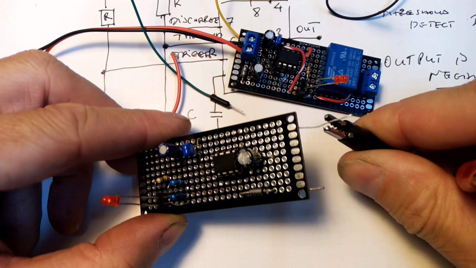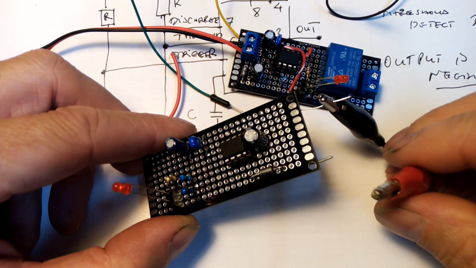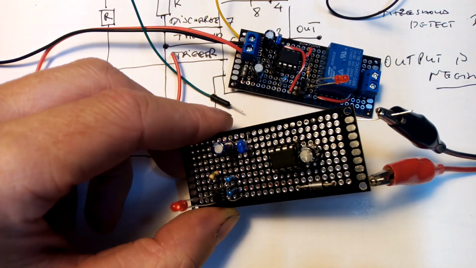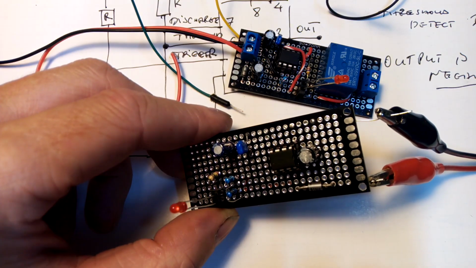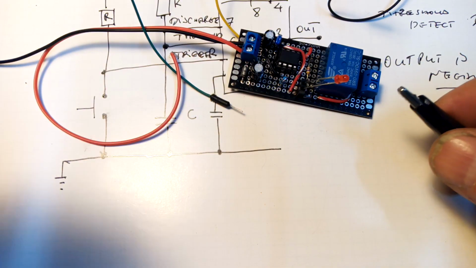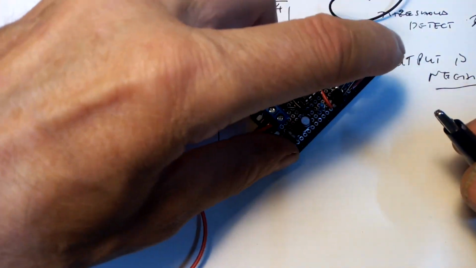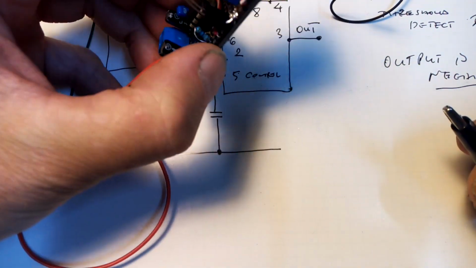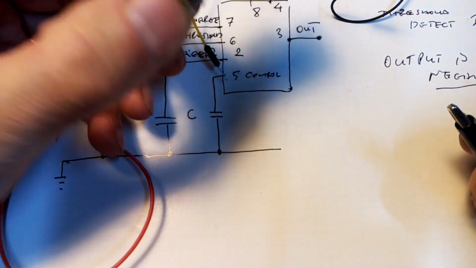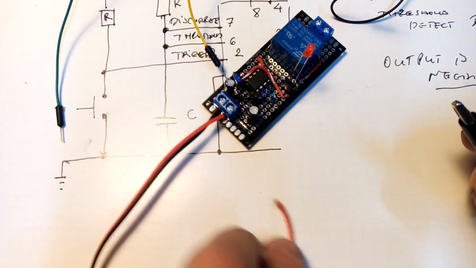Okay, let's check if it works or not. And here is the delay timer for the high voltage in a power supply.